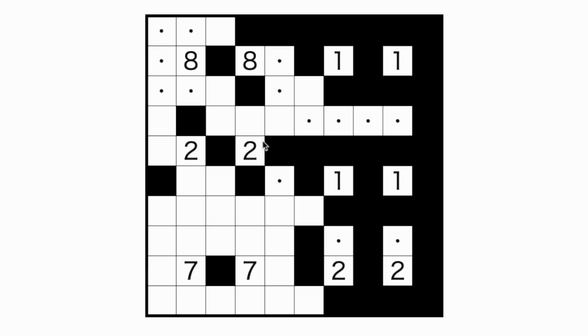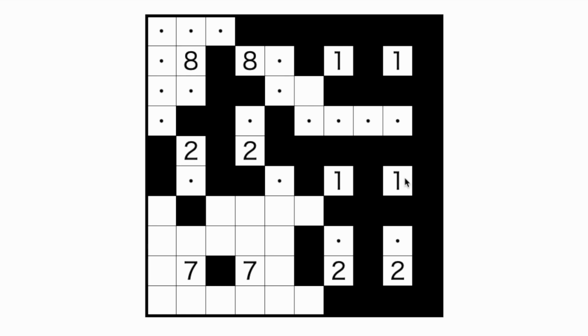This can't come down here, so it goes up like that. And this has to come out here. To finish off the 8, we've got to unshade these two. Ooh. That is surprisingly not broken. And probably is actually what's going to happen.